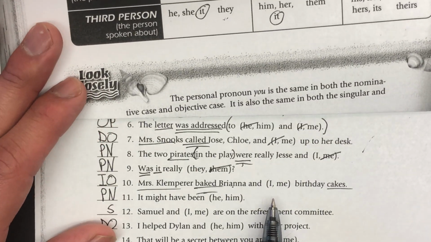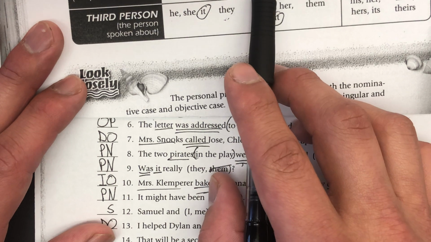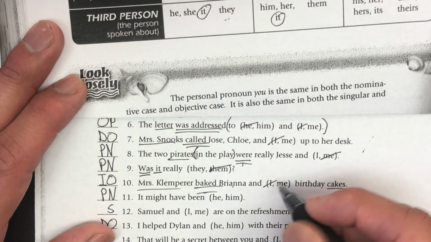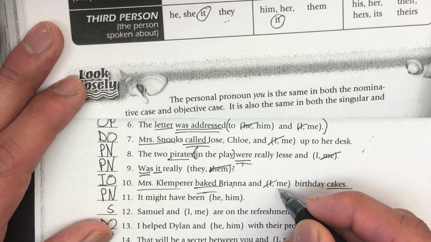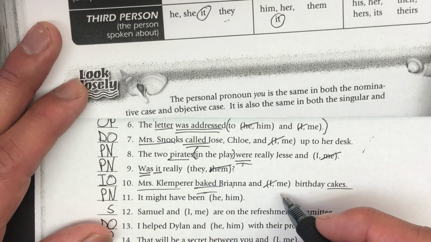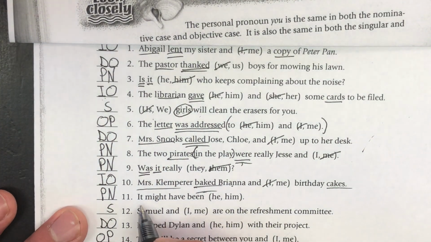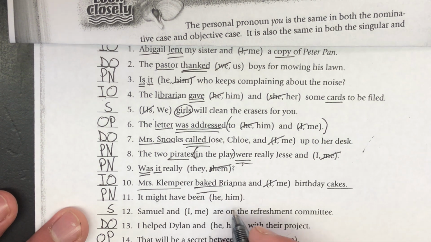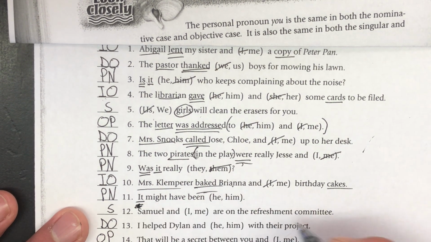And that is, what would we use here? That is in the first person. So first person I, that's nominative case, but we're dealing with an indirect object, which is in the objective case. So we would use me. Number 11, we're almost done. It might have been blank. So it is the subject. Oops, I don't know why I put line.